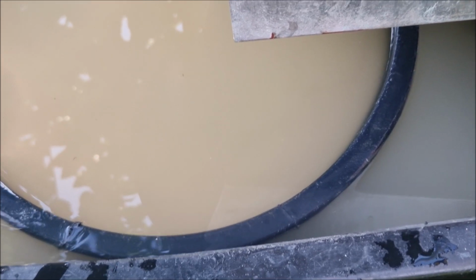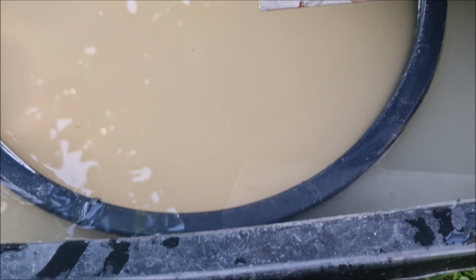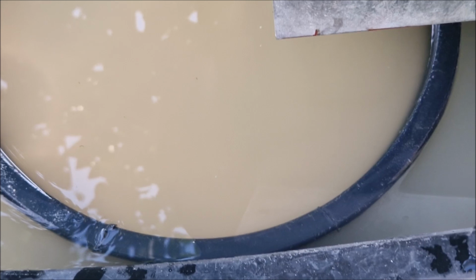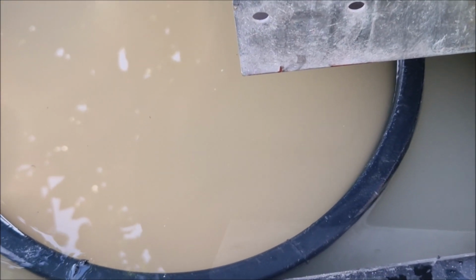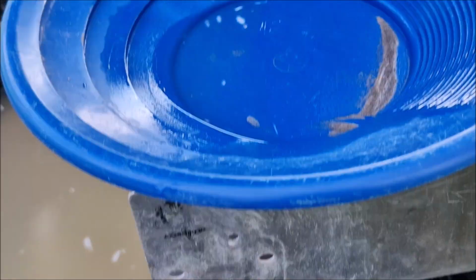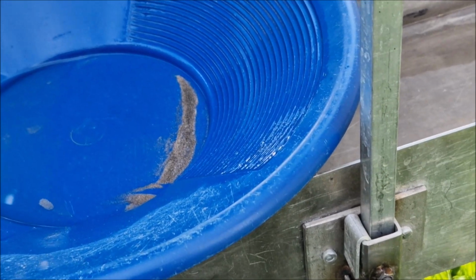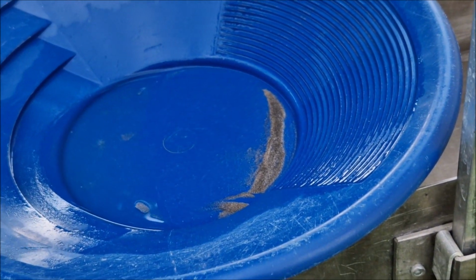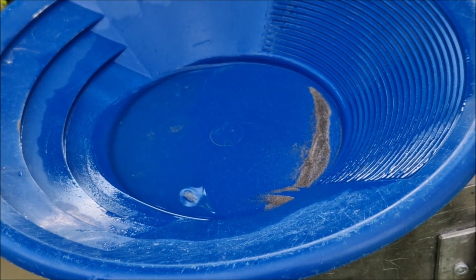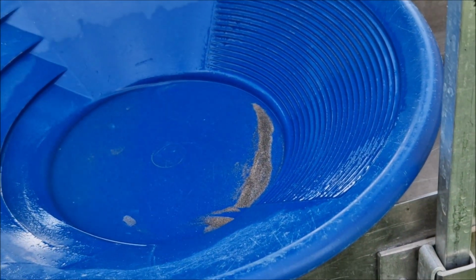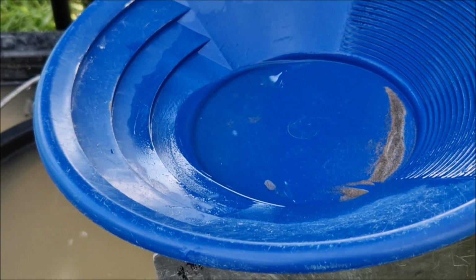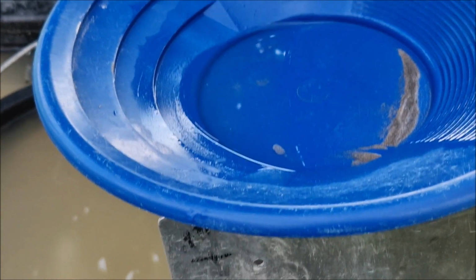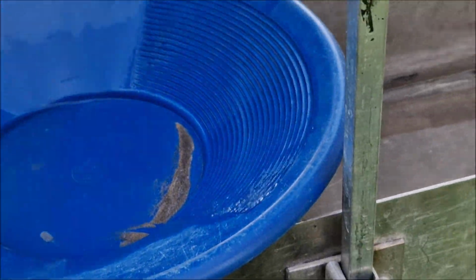The test means I'm losing about 3 flakes for every 10, so about 30%? In which case that tells me I need to raise the elevation of my sluice to a little bit less of an angle. And that will help capture another 10 or 20% of that gold. You're not going to catch all of it, but this is how I fine-tune my stuff.